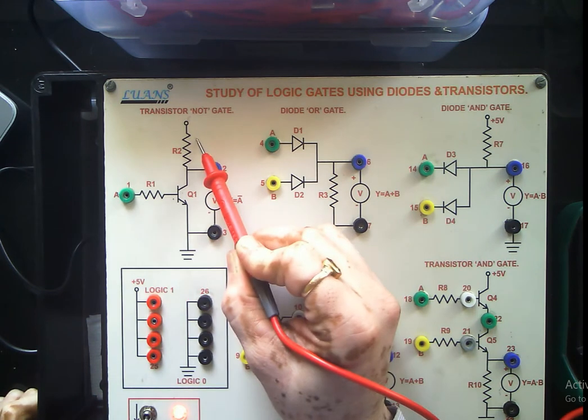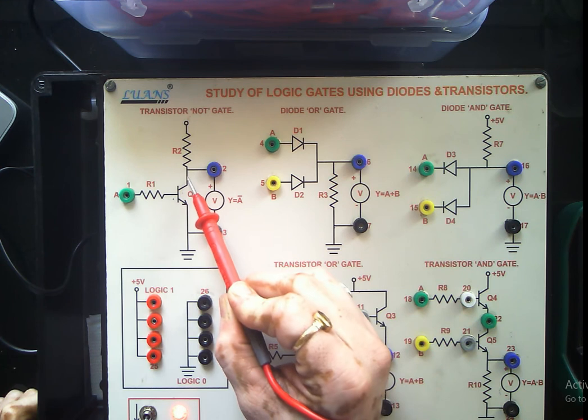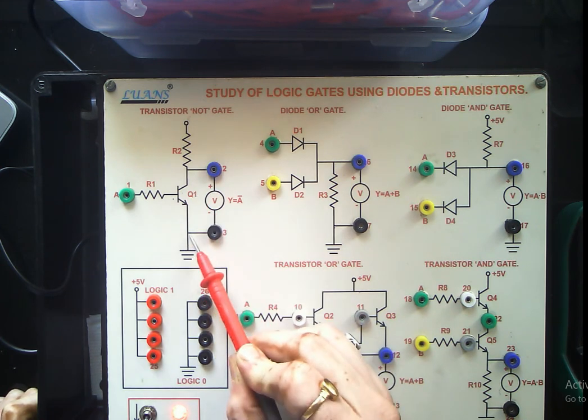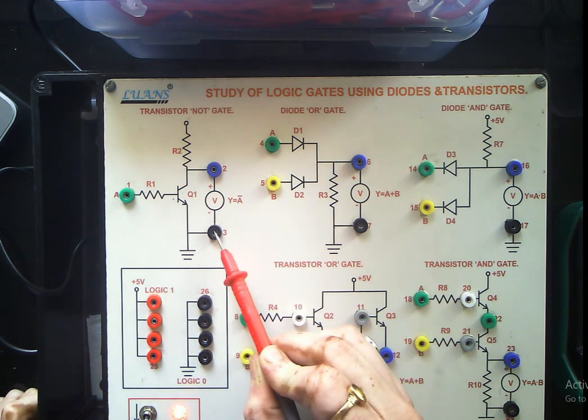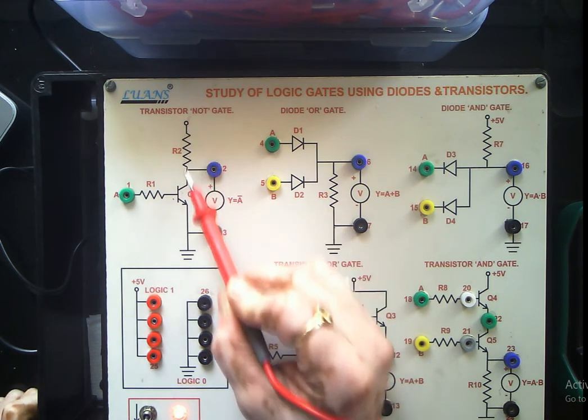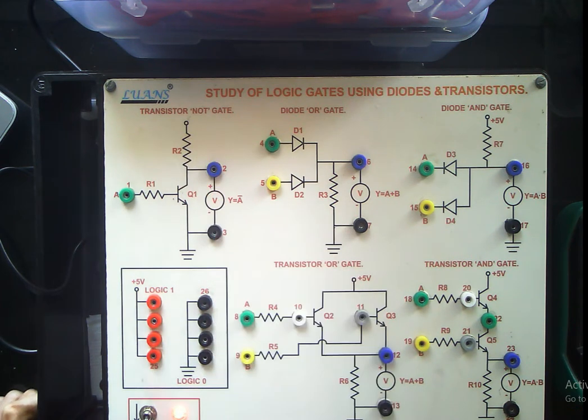On the collector side, the output terminal is connected directly to the collector and the emitter is connected to ground. We have a ground terminal for our measurements, and the supply is given to the collector. That means 5 volt is given to the collector through another resistance R2.